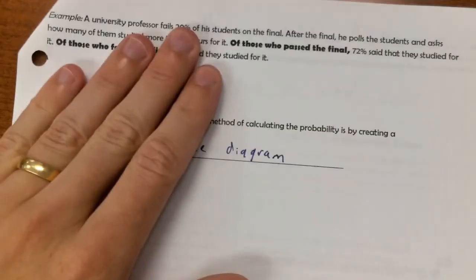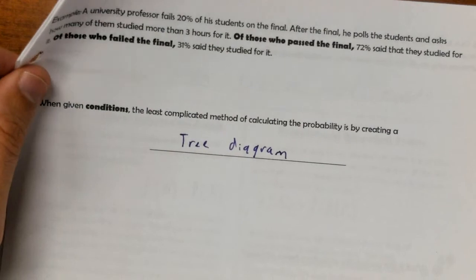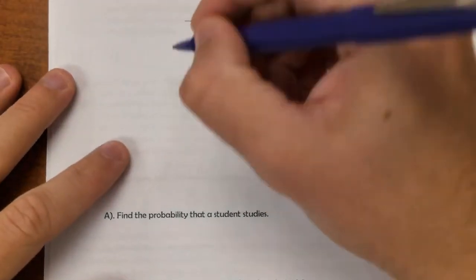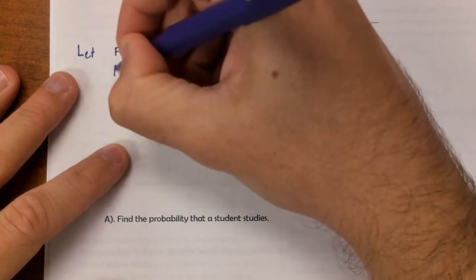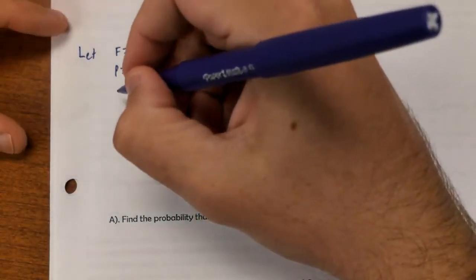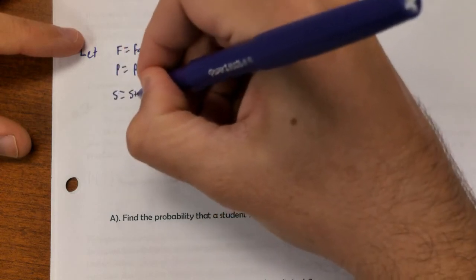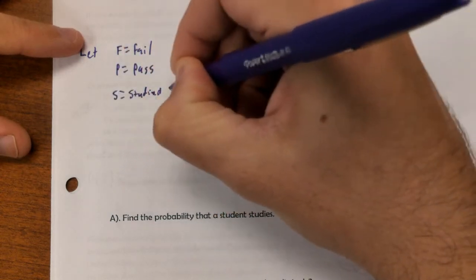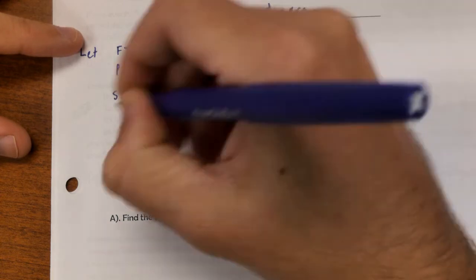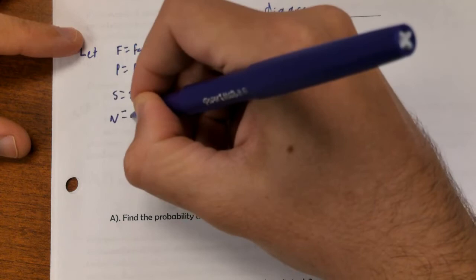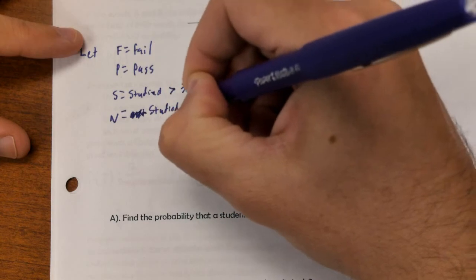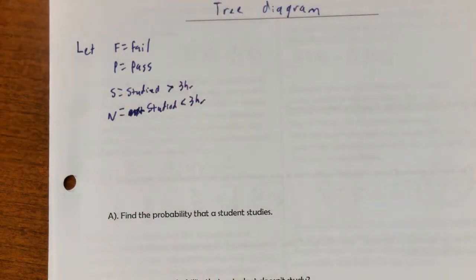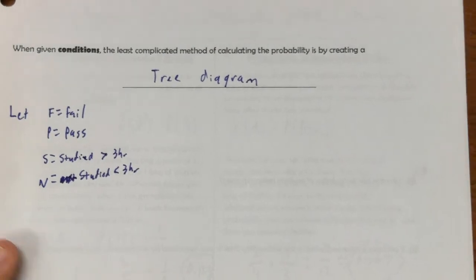What's the first piece of information that we've been given? Well, that our university professor fails 20%. So let's let F equal fail, P equal pass, and then the next piece of information is studied. So S equals studied greater than 3 hours, and let's say N is studied less than 3 hours. Now we'll make our tree diagram.